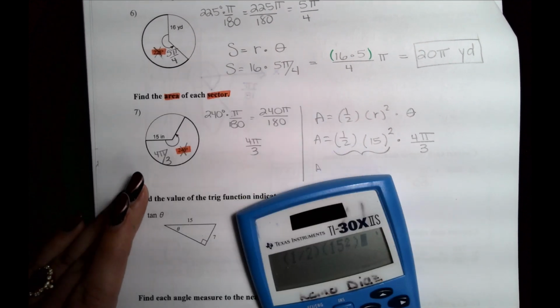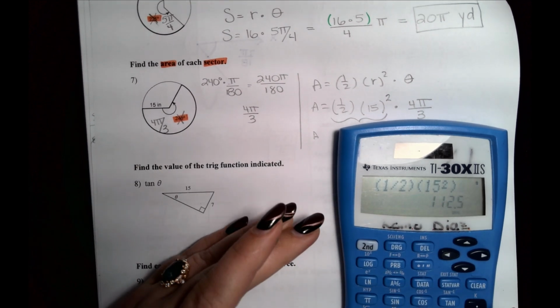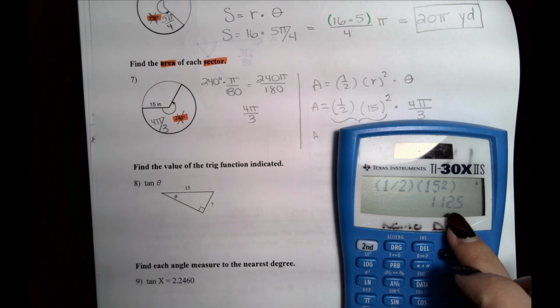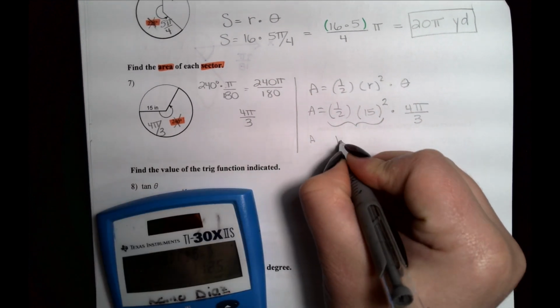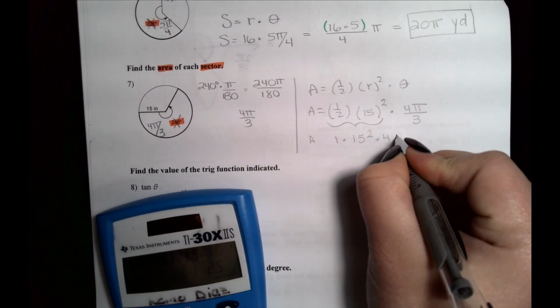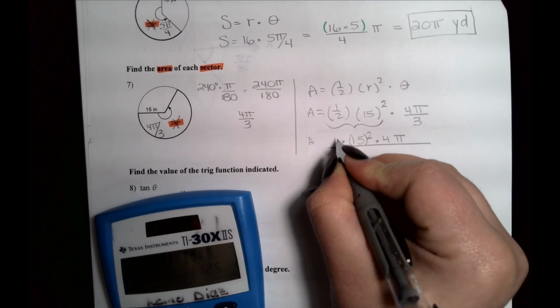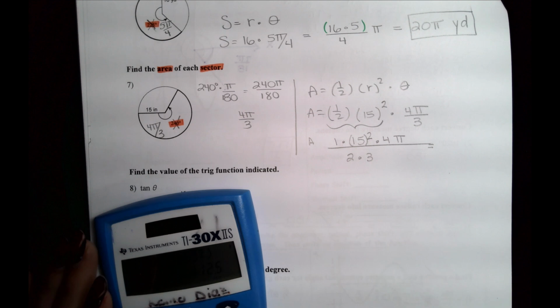See if you guys can see that my light's not the best. And this gives me, again, so I'm hesitating a little bit because maybe I don't want to type this in first. So I'm going to write it out. I got 1 times 15 squared times 4 pi, all divided by 2 is in the denominator and 3 is in the denominator. Maybe that will give me a better answer.